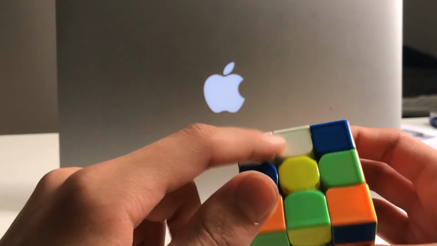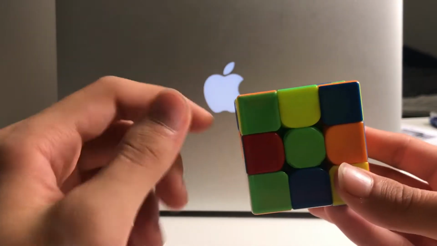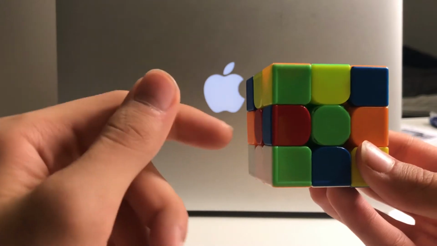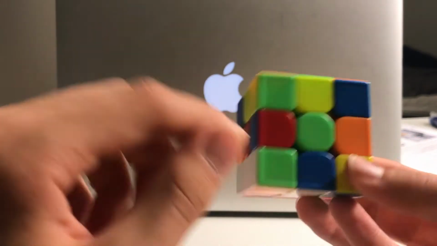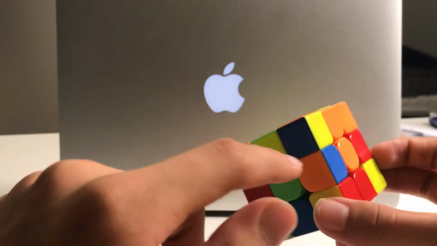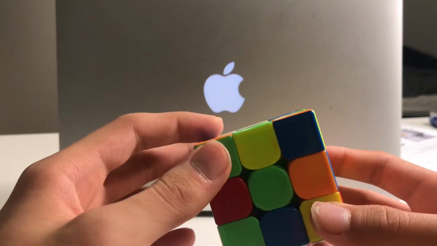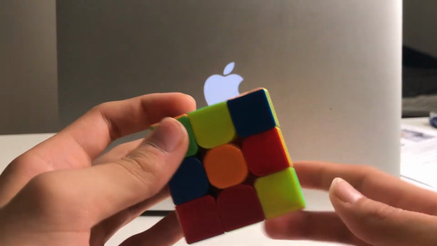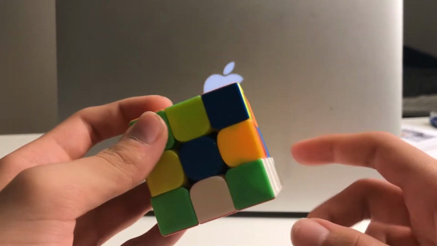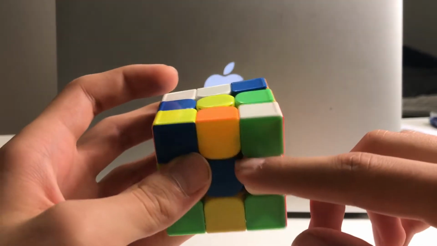So first of all, as you can see, this is a soft edge. What you have to do, the first step, is look through your second layer and see if there are any white edges in there. So you can see this is not white, this is not white, this is not white. So you can move the bottom two layers, see that this is also not white. But let's assume this was white.